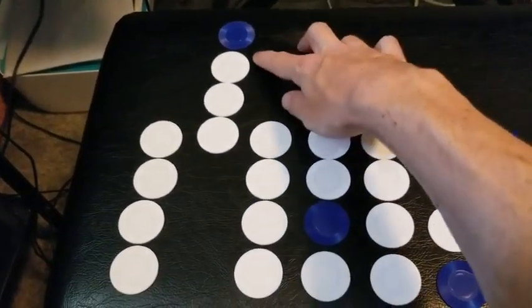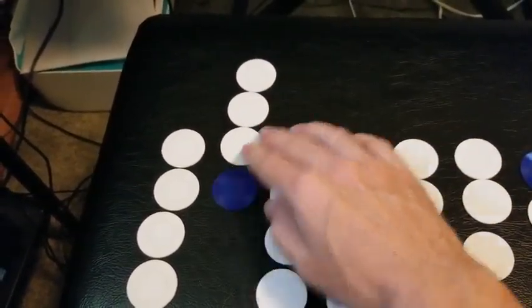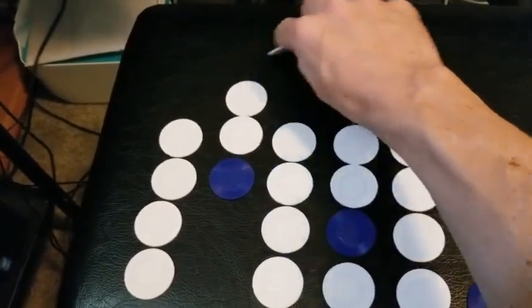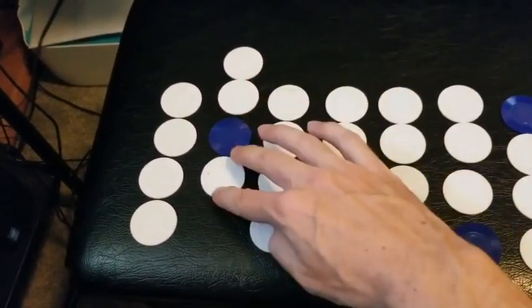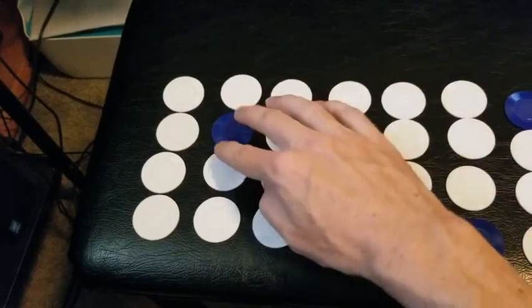Moving down is B flat, G, E, D, G, E, D, B flat, E, D, B flat, G, and D, B flat, G, E.